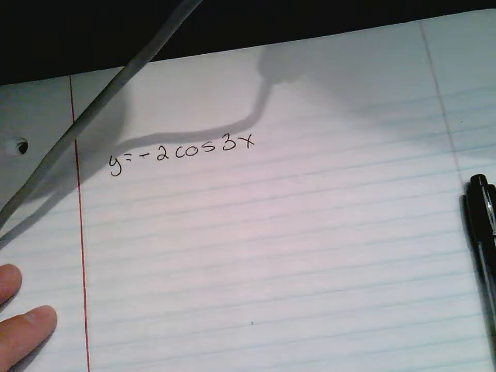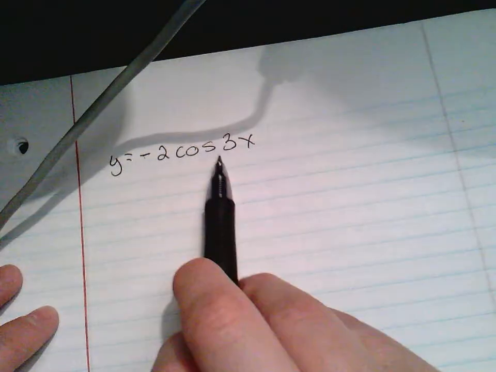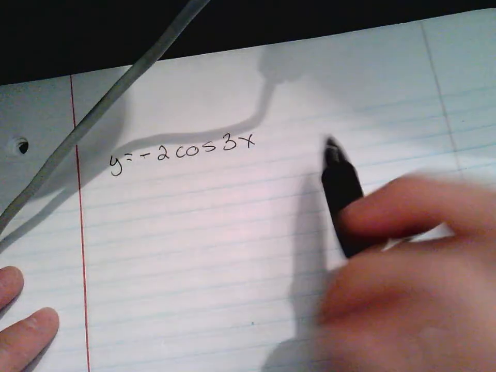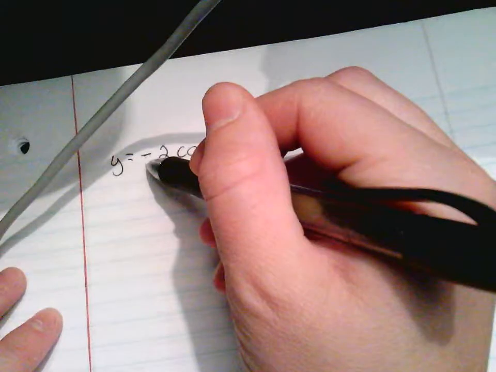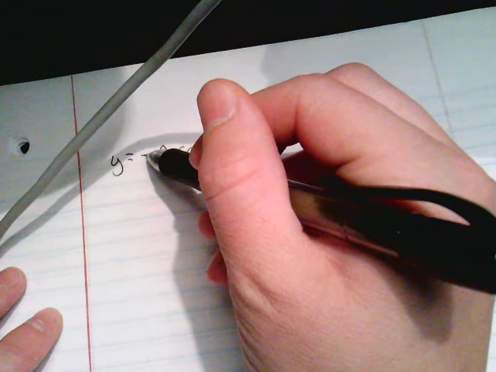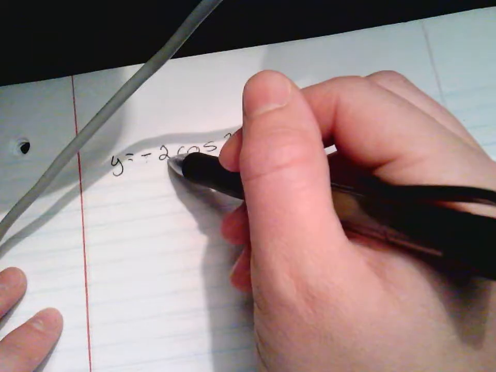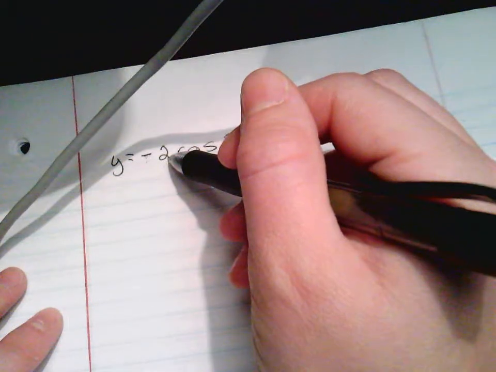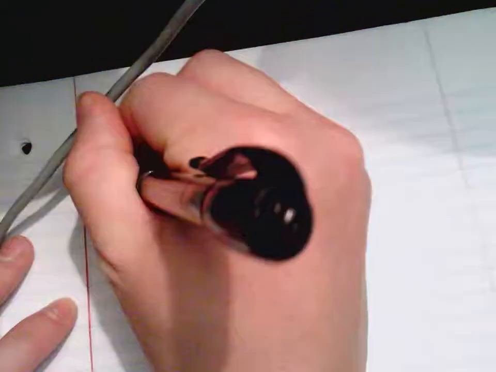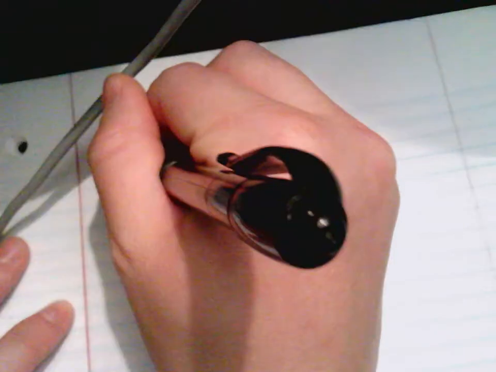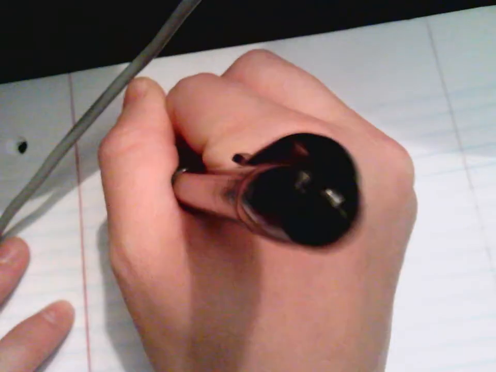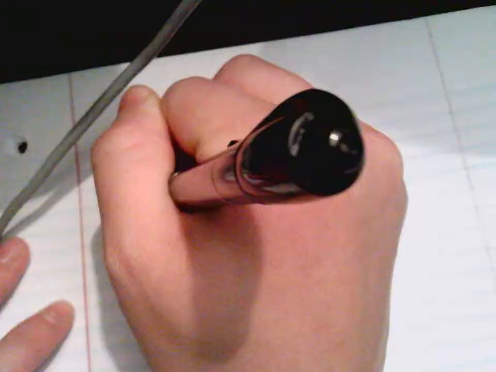Okay, so the first thing I'm going to do, let's go over what we just learned. For this one, there's going to be a reflection about the x-axis. The amplitude is going to be 2.